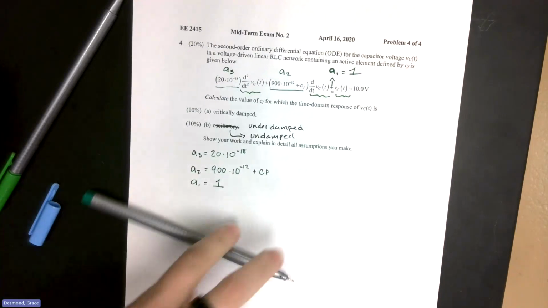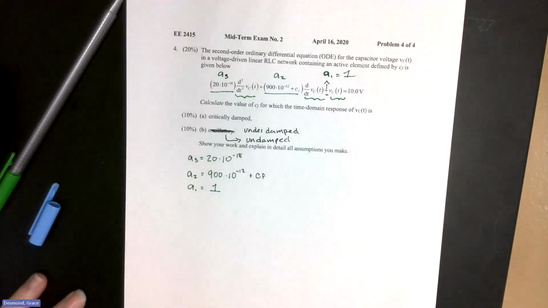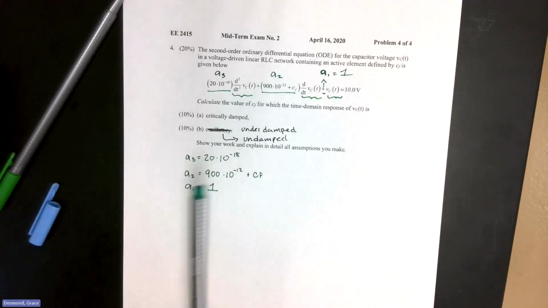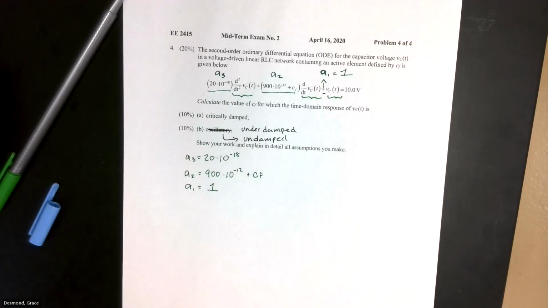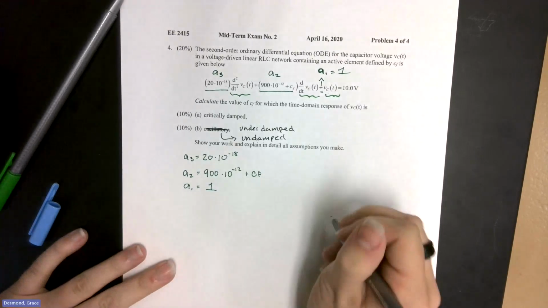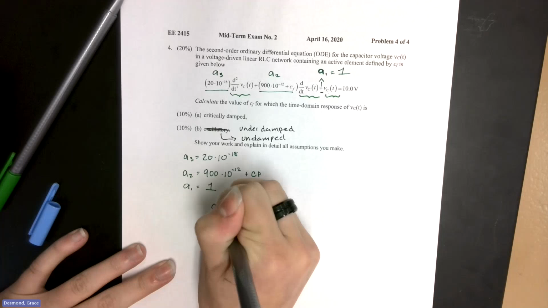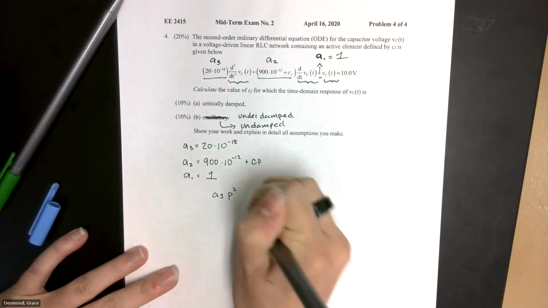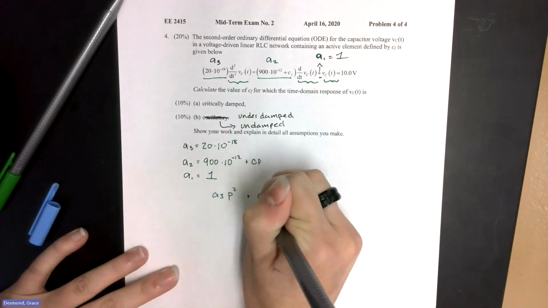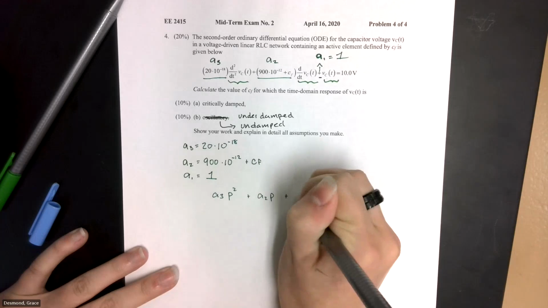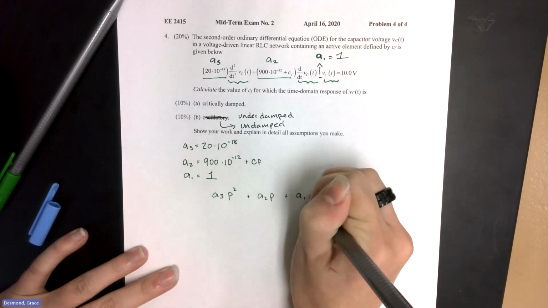So now what we're going to do here is, this is essentially an ODE, but we can make it a little bit easier by saying all of those derivatives are X, but we're going to call them P. So we're basically going to say A3P squared plus A2P plus A1.